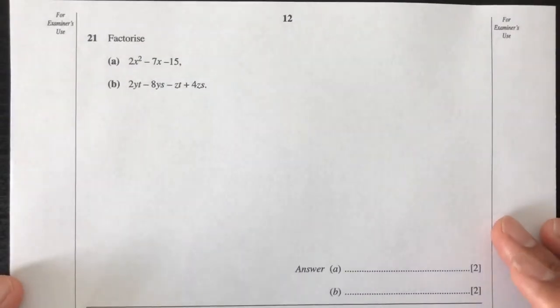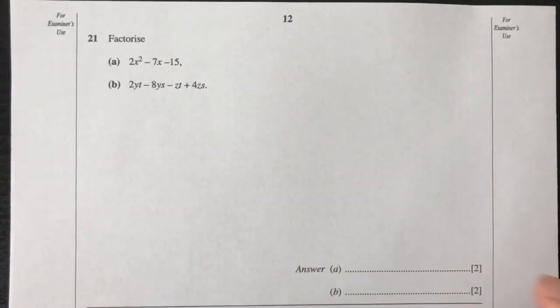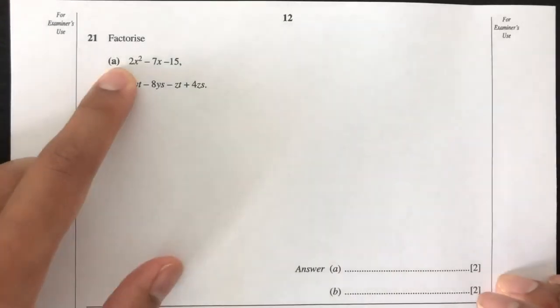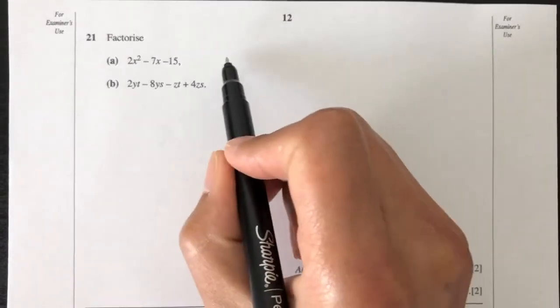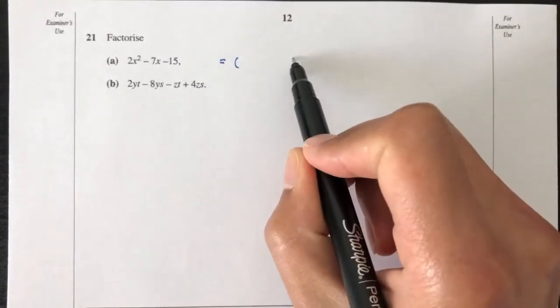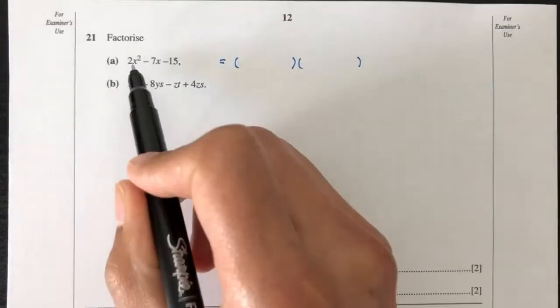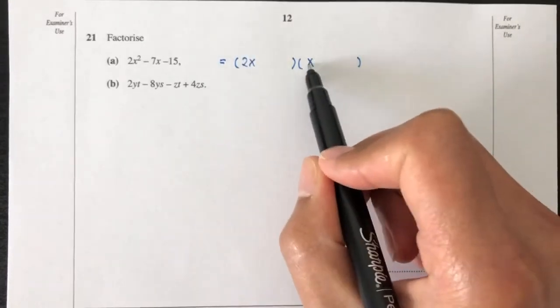So question number 21, part 1: 2x squared minus 7x minus 15. We have to factorize this one. Since this is a quadratic, we have to open 2 brackets, and we have 2x and x here.